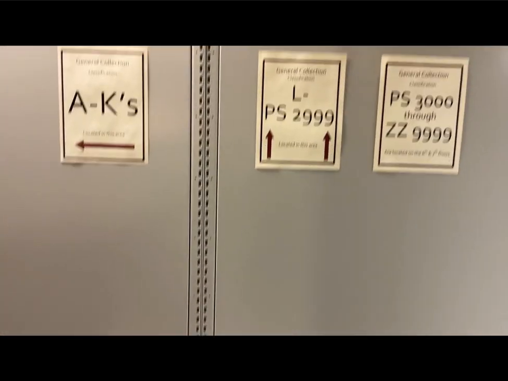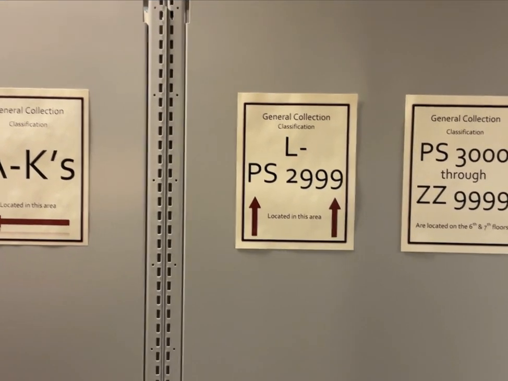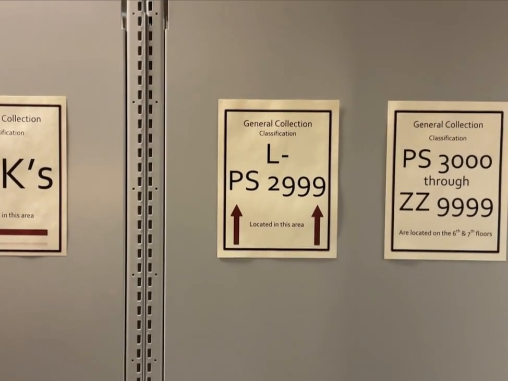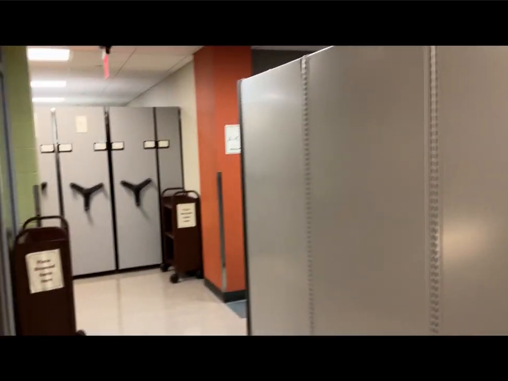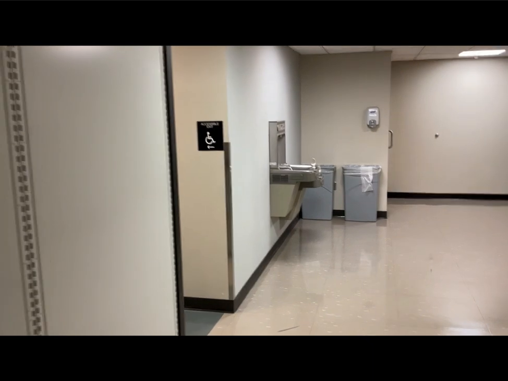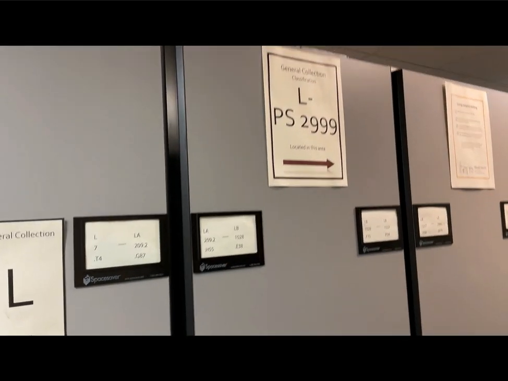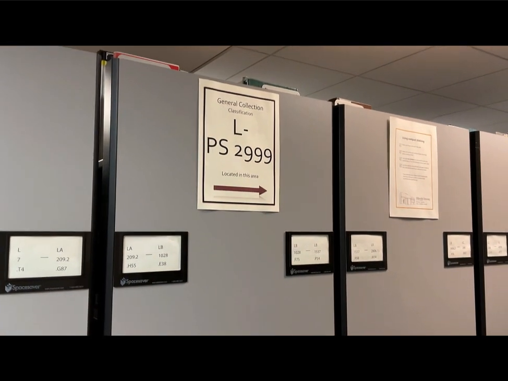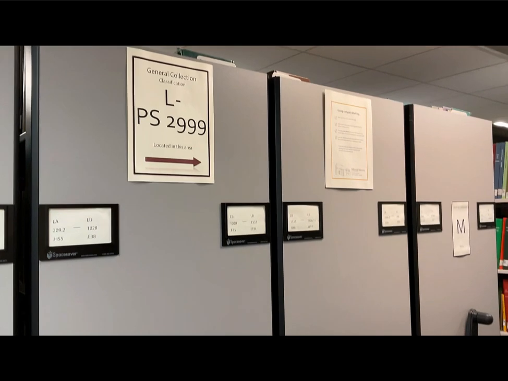And the first thing you'll see is it tells you where to go. So we're looking for N, so we're in this section that says L through PS 299. You can either go left or right, and hopefully I'm not moving too fast for you. On the ends of each of these, you will see the call number, and that's how you know where to go.